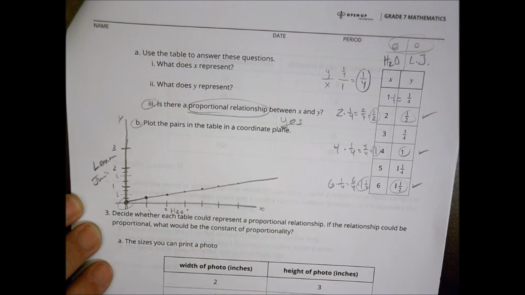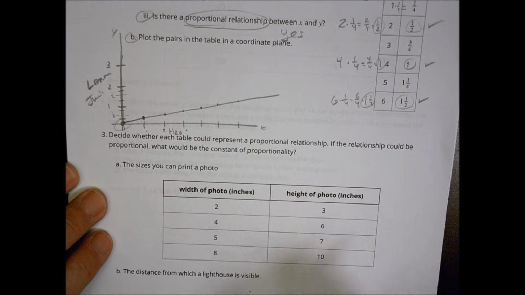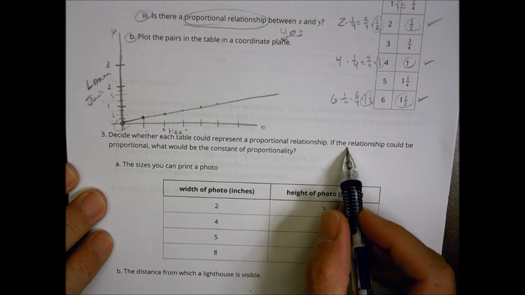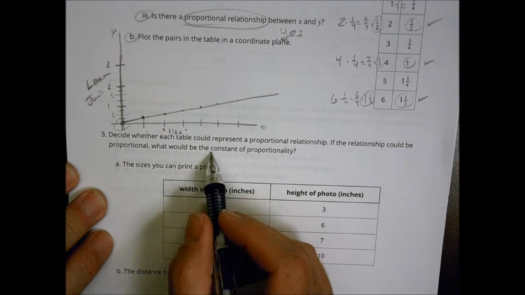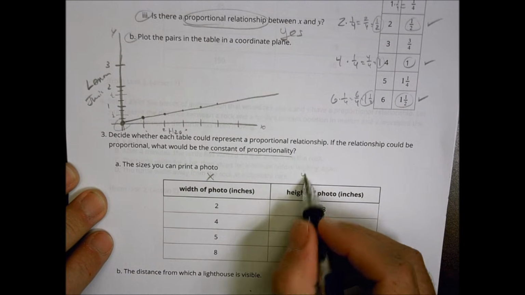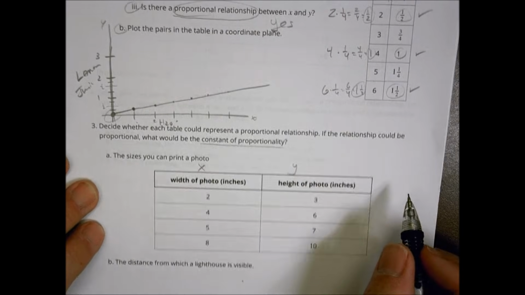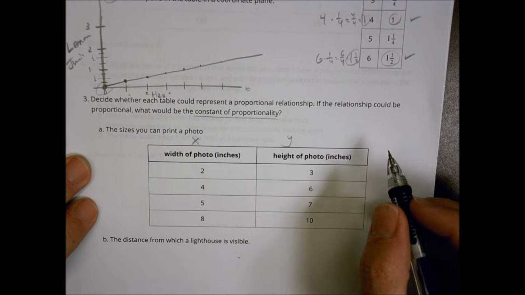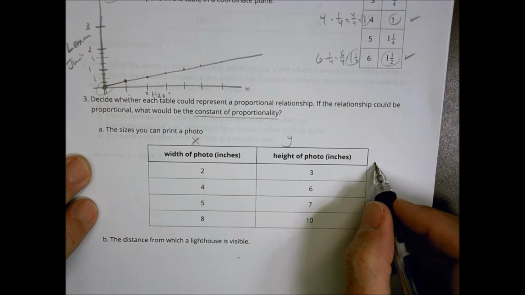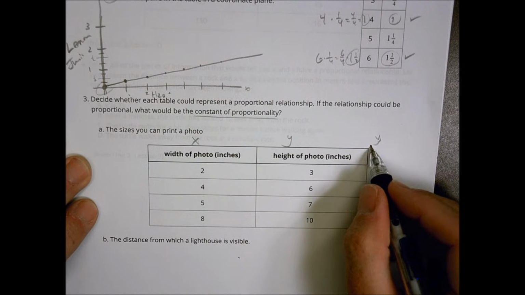Okay. Number 3, decide whether each table could represent a proportional relationship. If the relationship could be proportional, what would the constant of proportionality be? We're trying to decide yes or no. So here's our x, here's our y. What we can do is look at each value across the table and decide if it's going to be proportional. So this one is 3 over 2. That's our y over x. That's our k value. Should be the same.